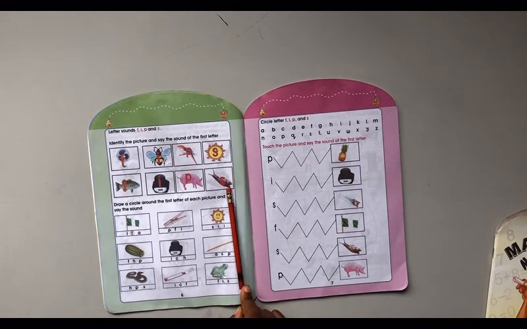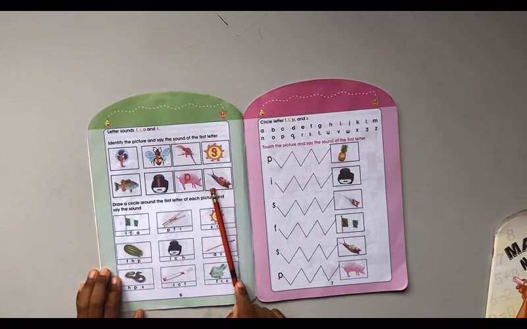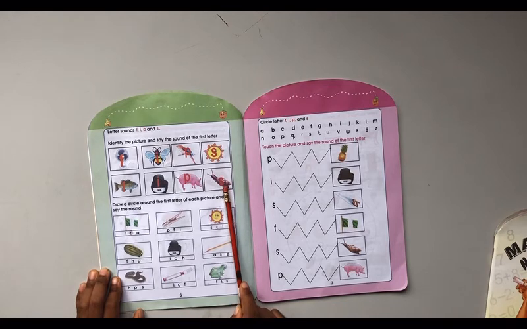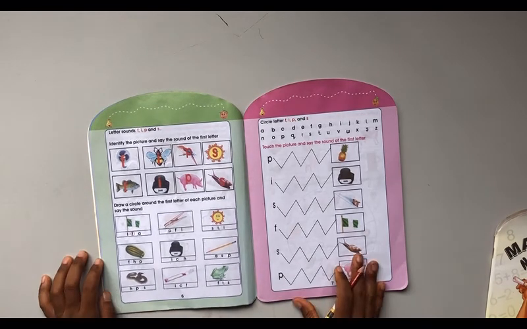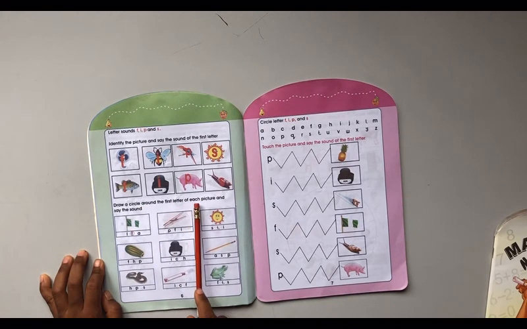The next we can see a snail. A snail. So the first letter sound is S, as in snail. Snail.